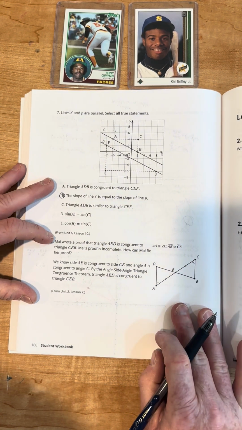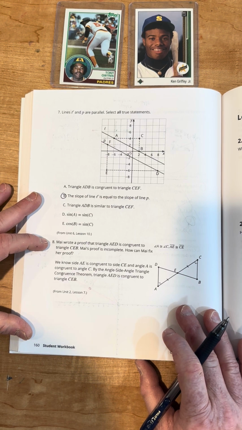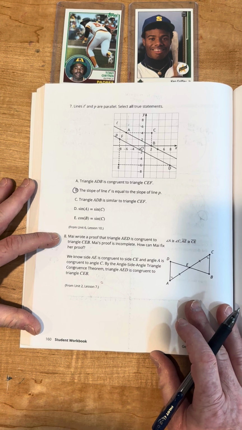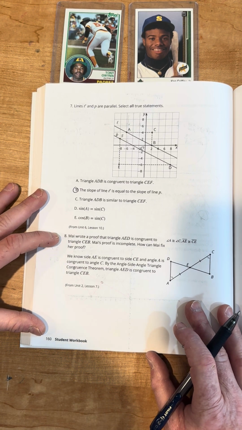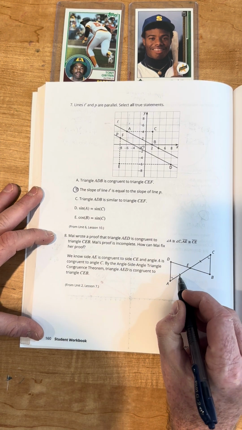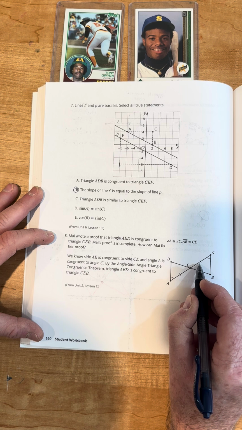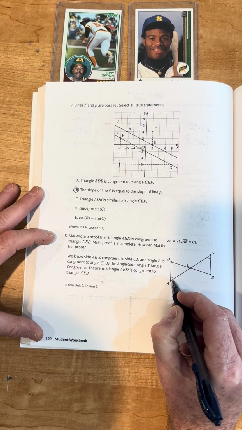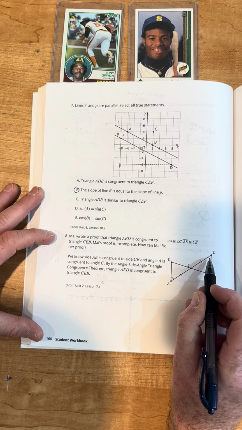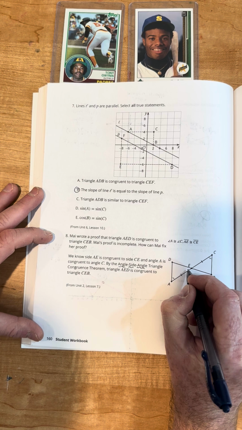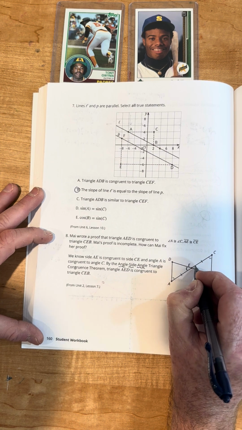I wrote a proof that triangle AED is congruent to triangle CEB. Is this all the way back from lesson? Oh, unit 2? Okay. Maya's proof is incomplete. How can Maya fix her proof? Okay, so we know AE is congruent to CE. Looks like that's given. And angle A is congruent to angle C. Okay. By angle-side-angle. Oh, she forgot to use vertical angles.